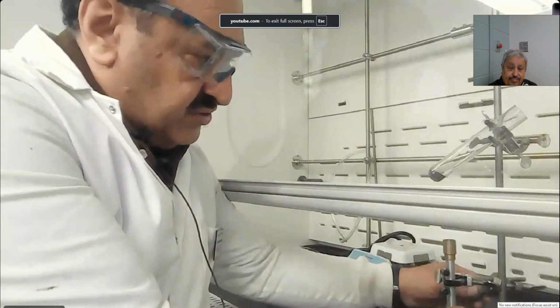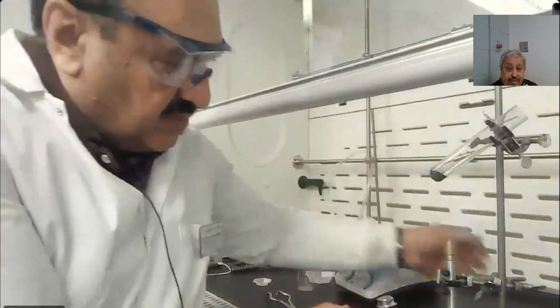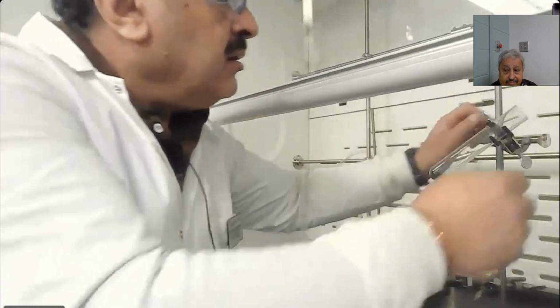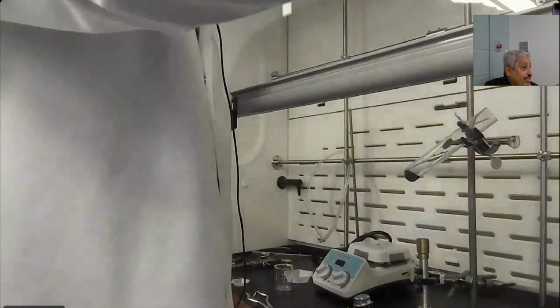At the bottom of the test tube. Make sure the top of the drain will reach the bottom of your test tube. Correct? Yeah, like this. The flame is on and he put his hand.